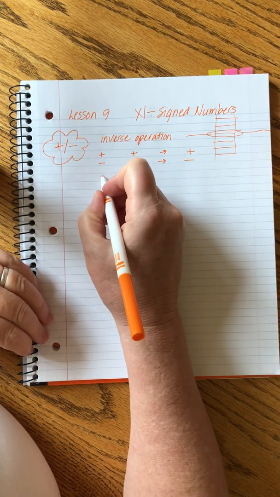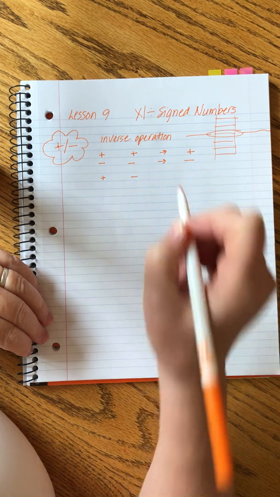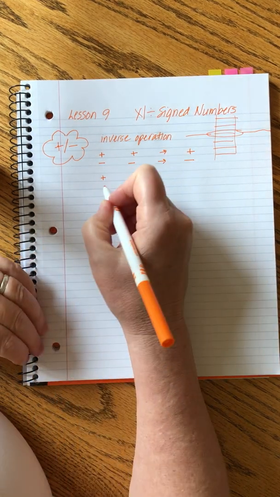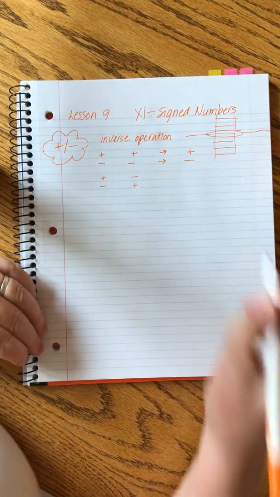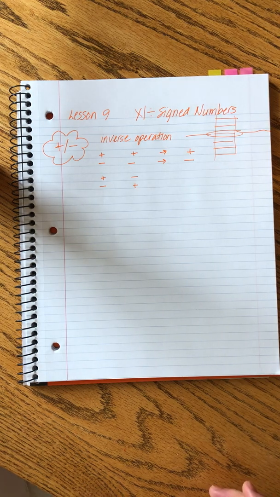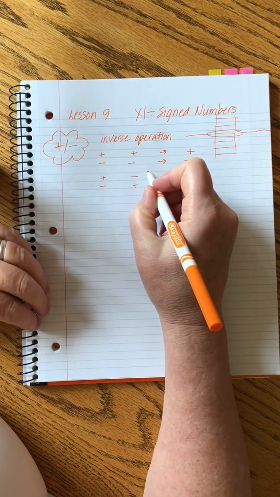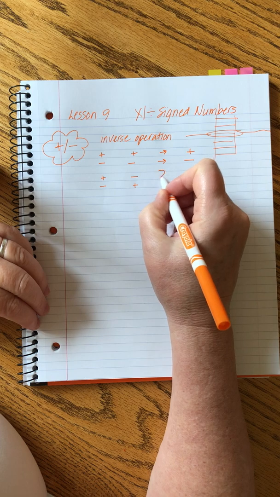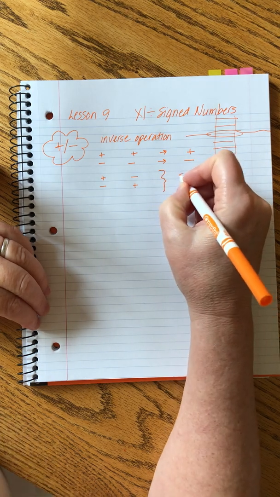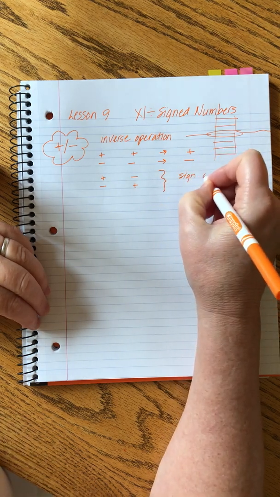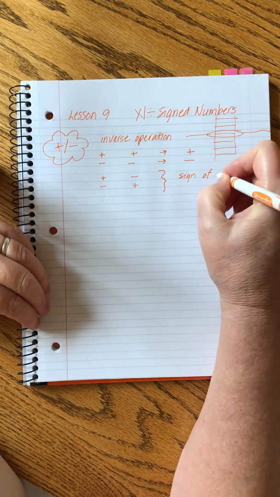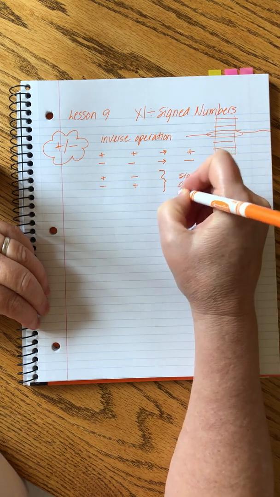The more confusing thing comes when we're mixing positives and negatives. And we've talked about this, and we know that the answer is going to end up being the sign of the greater number.